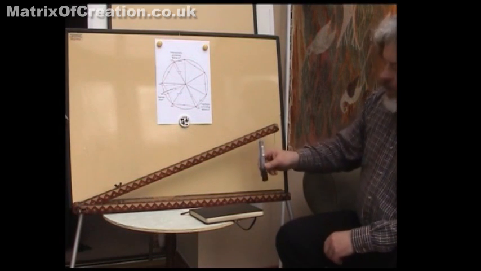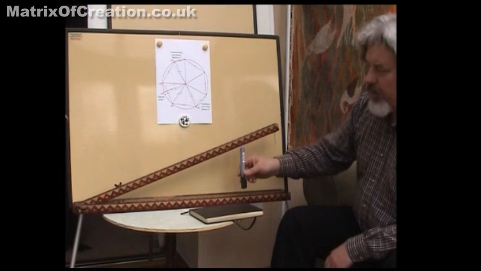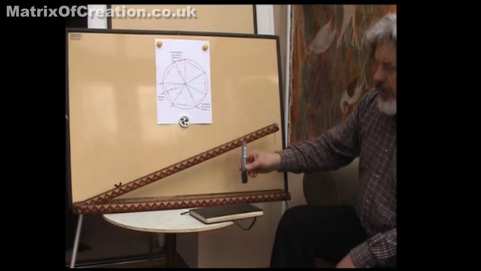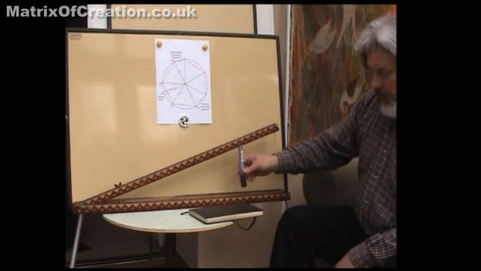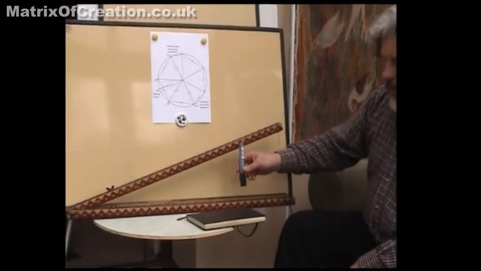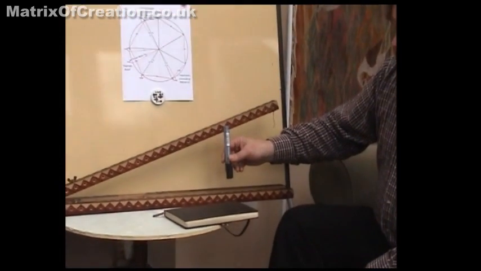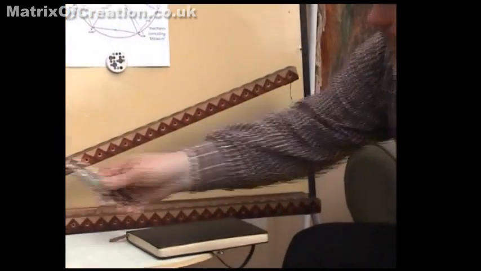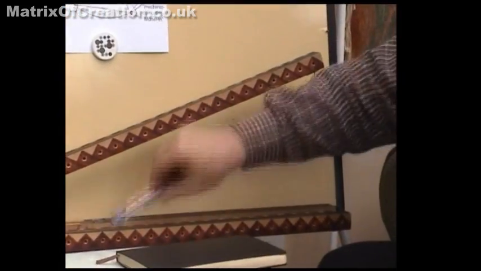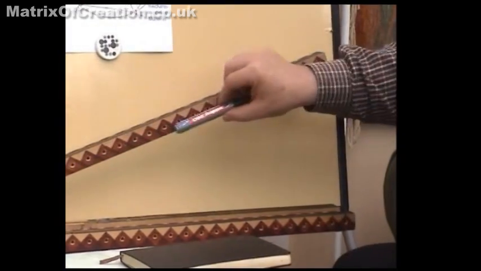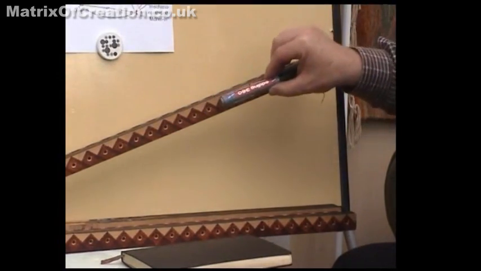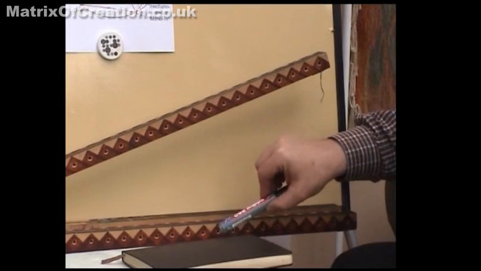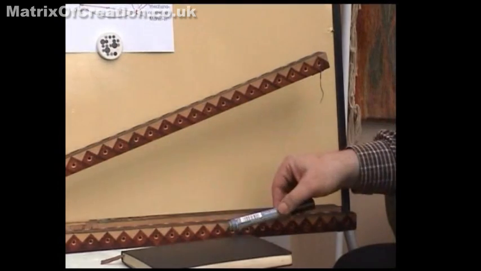But another property of these triangles is that they also tell us about frequency, because the number of orbits in a solar year is about 13 1/3, and then the longer line becomes 13 1/3 at the same time, and the shorter line is in proportion of 12 1/3.